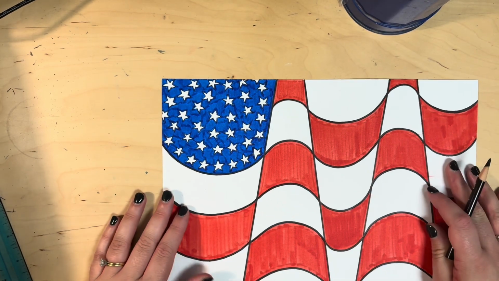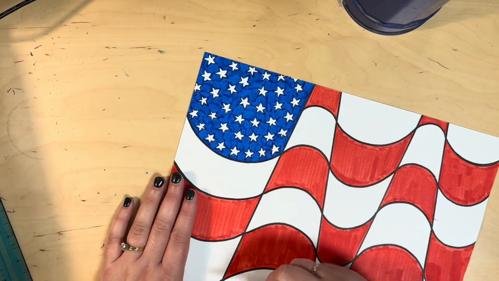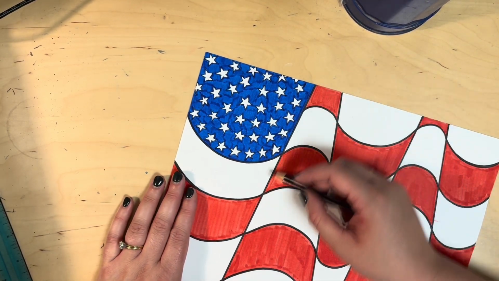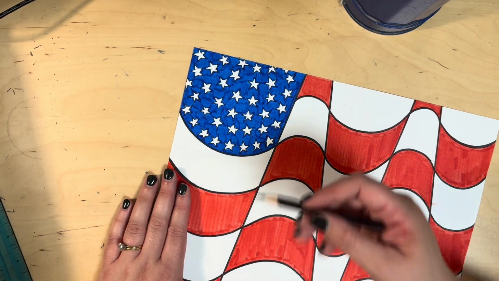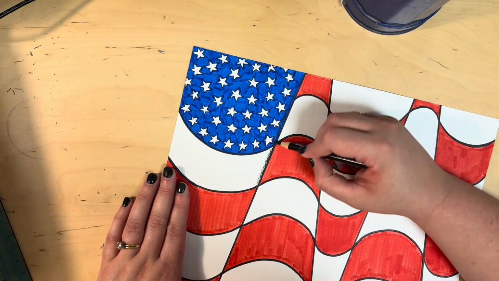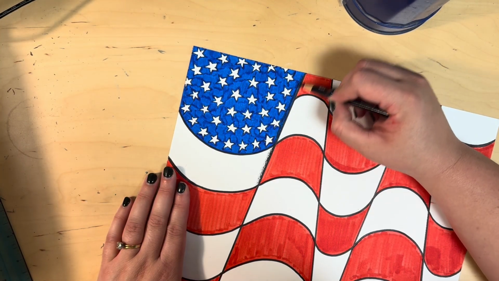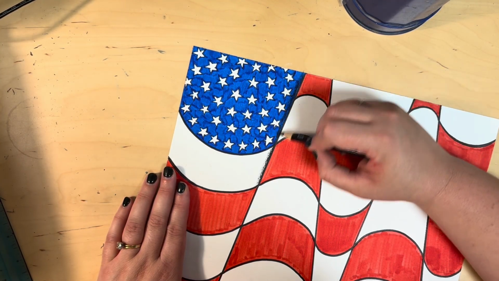Now that I'm done coloring in with markers, I'm going to go ahead and add shading on the diagonal lines that break up each section of the flag. I'm going to do this with a black colored pencil, and you do want to color right over the marker to make that color a little bit darker.